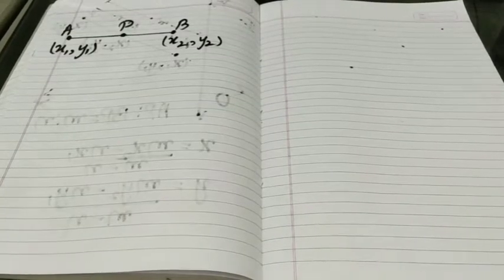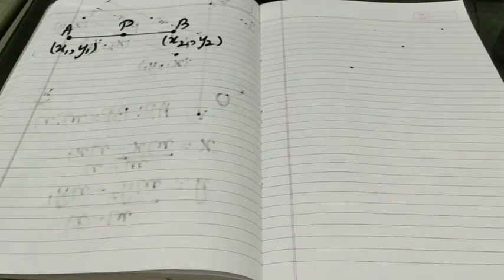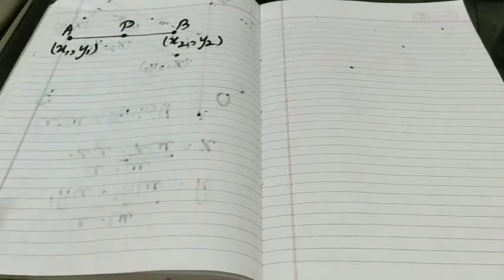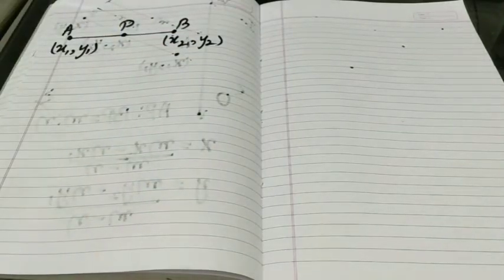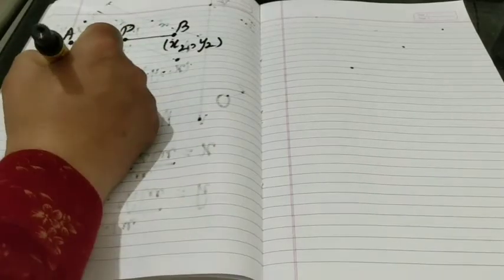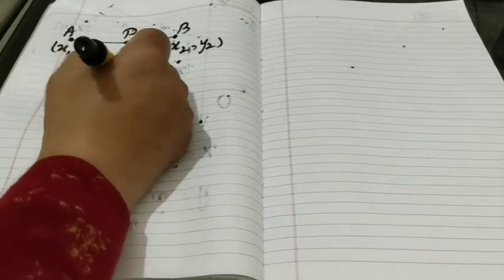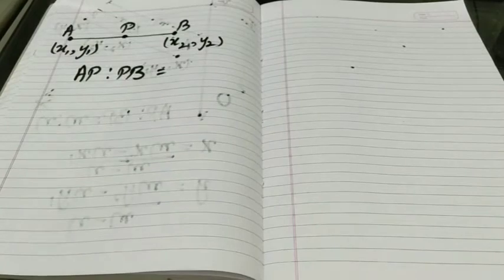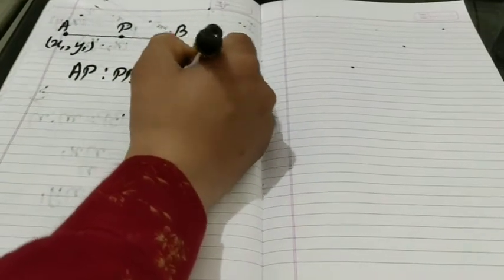Now there is one more special case. If P is the midpoint of line segment AB, then the ratio of AP and PB will be the same, so we can write it as 1:1.